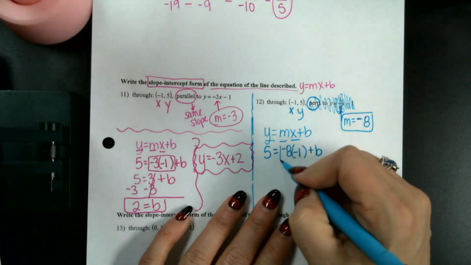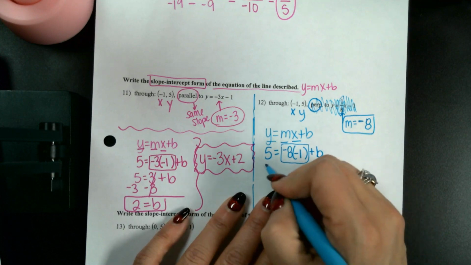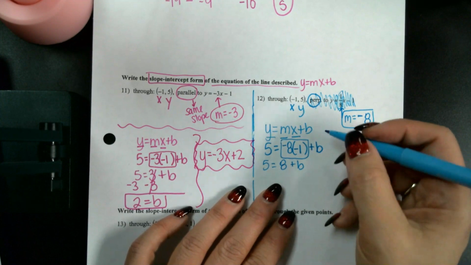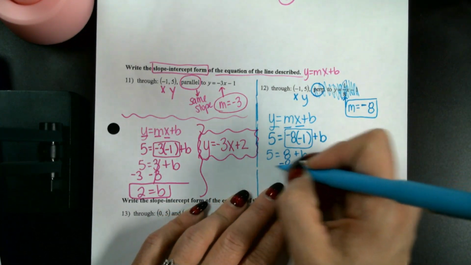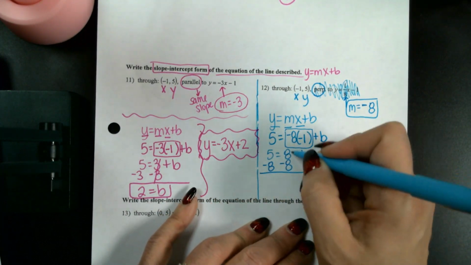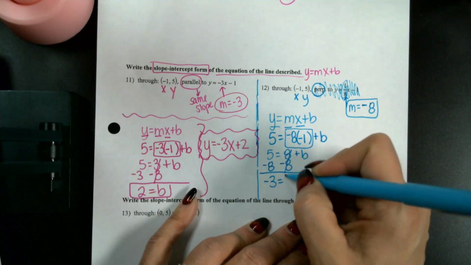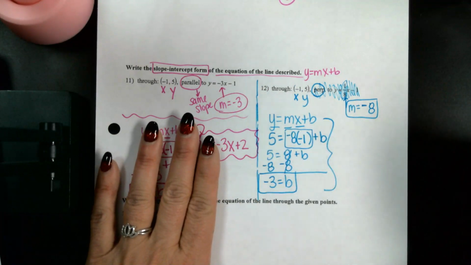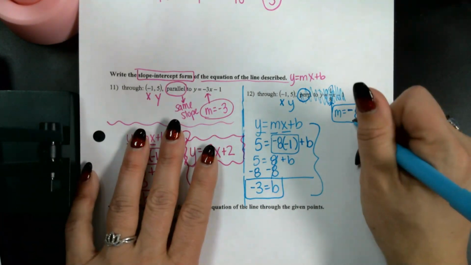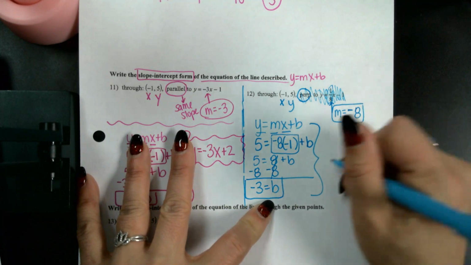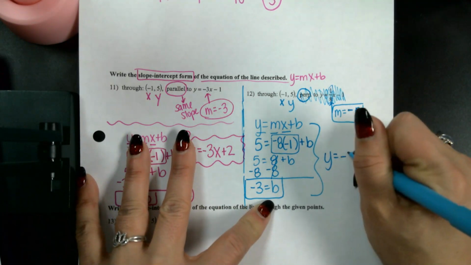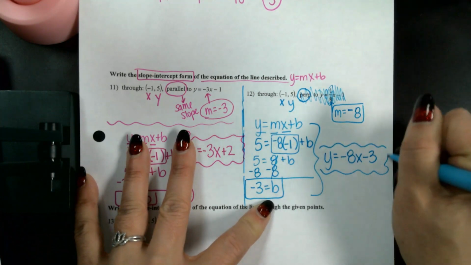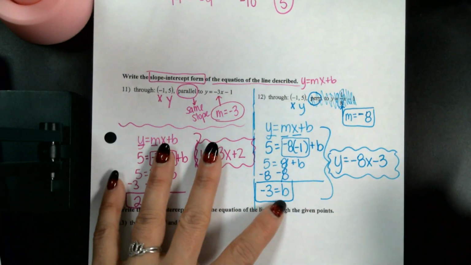So then we would multiply -8 times -1, and then we would subtract the 8 since it's positive. -3. So we have a slope of -8 and a y-intercept of -3. So it's y equals -8x minus 3. That's your final answer. That's the equation they're looking for.